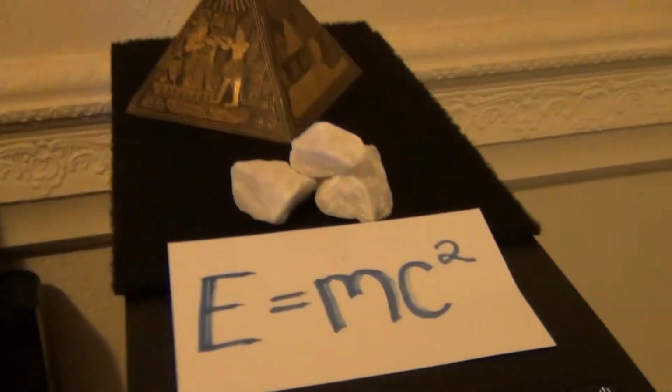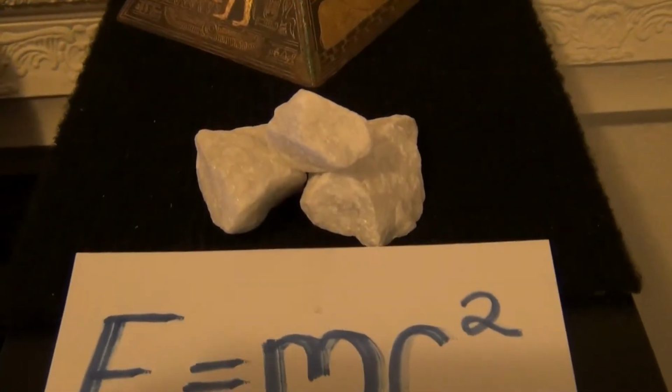Think about it. See, there's energy locked up in everything on this planet. And you got to be able to know how to get it out. That's the secret.